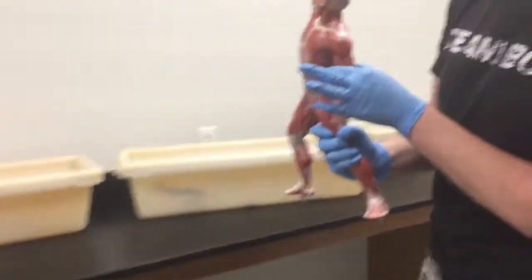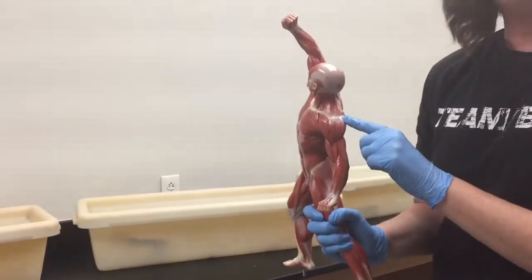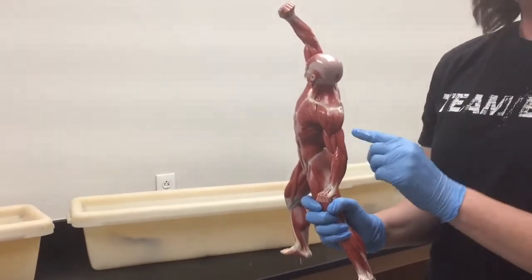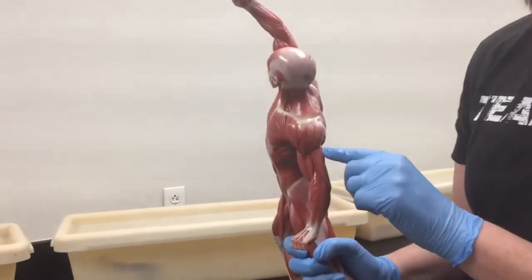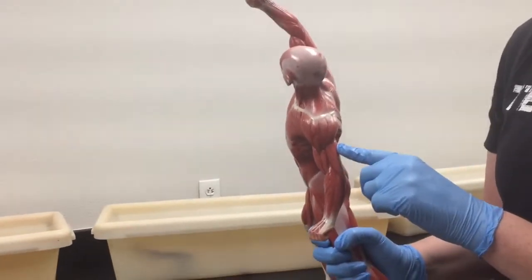So the cool thing about the biceps and the triceps is that they both originate on the scapula. Cool. You just have a little extra with the triceps. You have to know it's the scapula and the humerus. All right, no big deal.